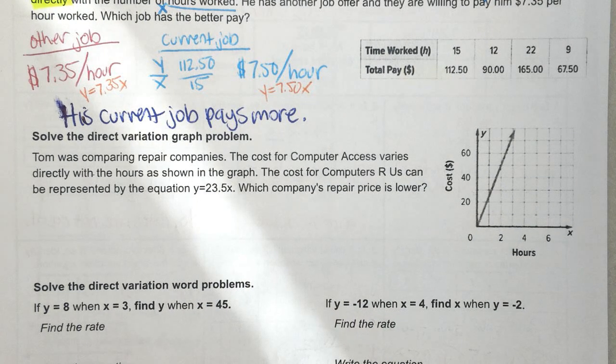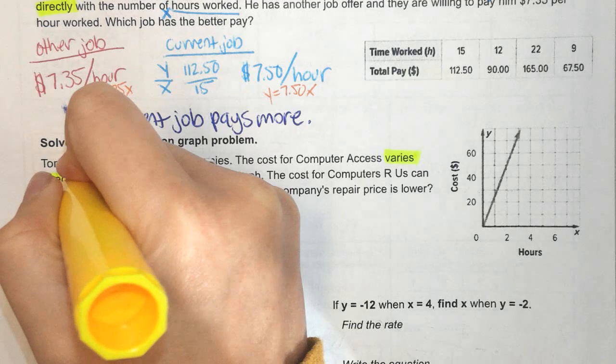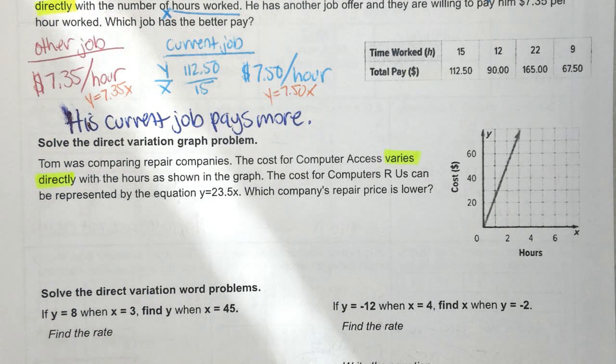It says, Tom was comparing repair companies. The cost of computer access varies directly with the hours shown. I heard the words varies directly. That tells us what? If it varies directly, yeah, it's a direct variation. Therefore, it's proportional. That means they're all going to be the same rate. We don't have to test every single one. They're all going to be the same.